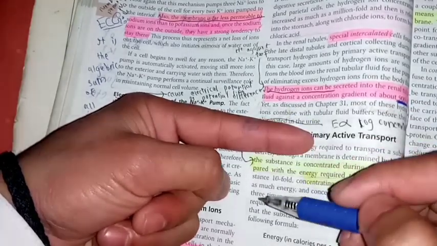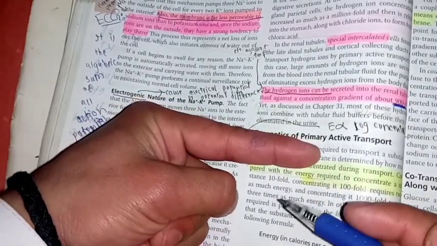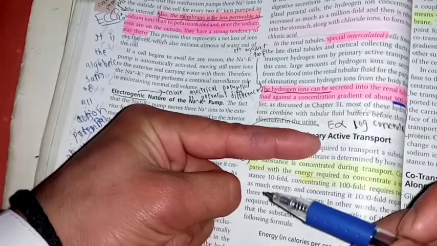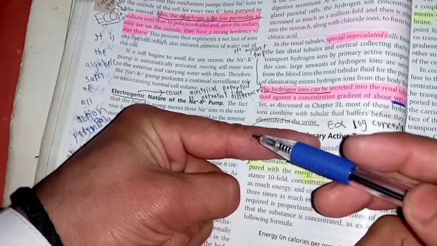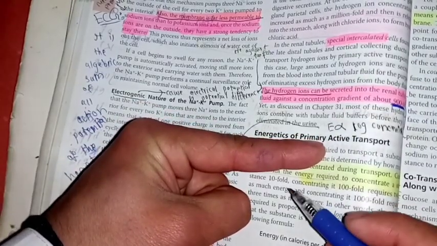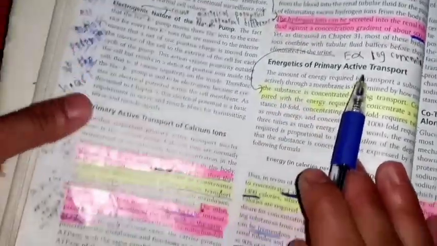For every cycle of transport, 2 positive ions are coming inside and 3 positive ions are going to the outside. So the net charge of the inside will become negative. So this is the electrogenic nature of the sodium potassium pump.